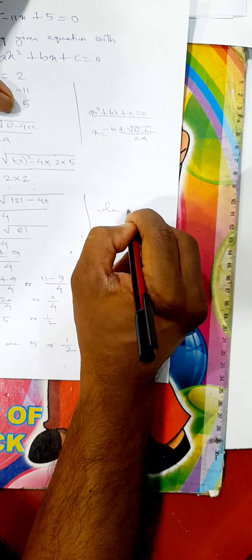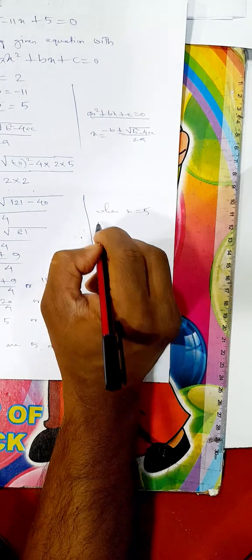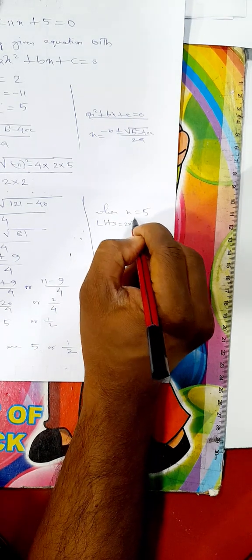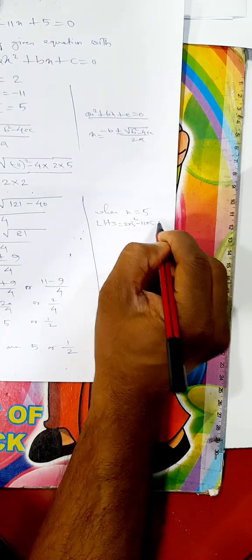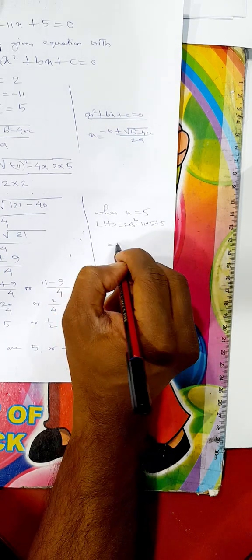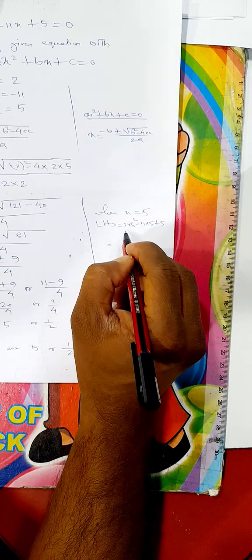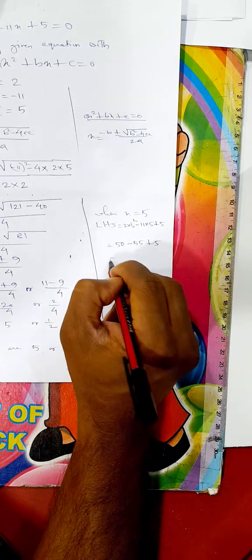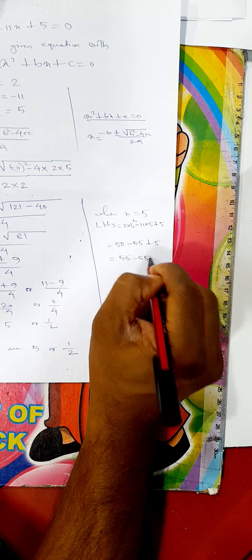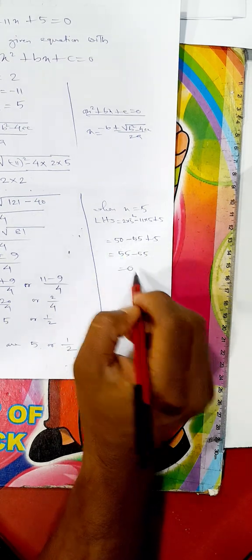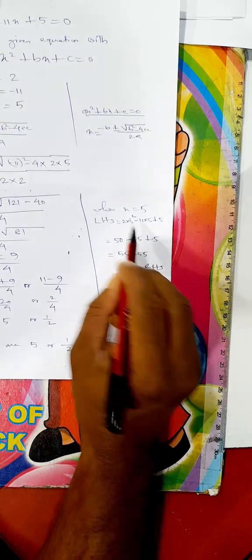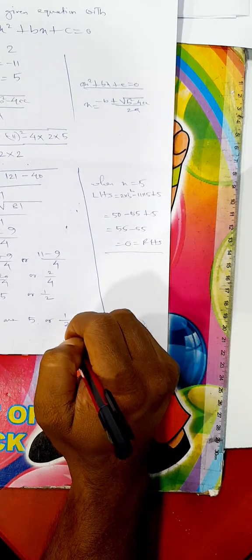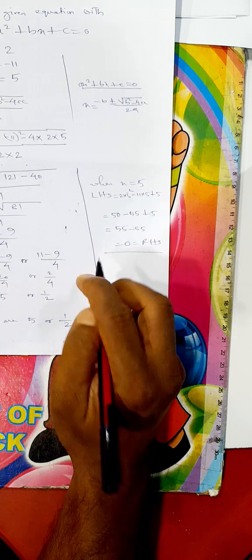When x equal to 5, left hand side equal to 2 into 5 square minus 11 into 5 plus 5. 2 into 5 square means 25 into 2, 50 minus 55 plus 5. So 55 minus 55 equal to 0. That means left hand side equal to right hand side. So x equal to 5 is a root of this equation. Now let's check whether this x equal to half is also a solution of this equation.